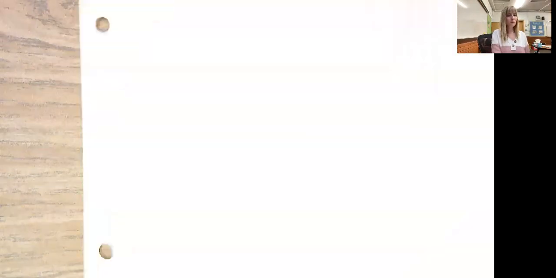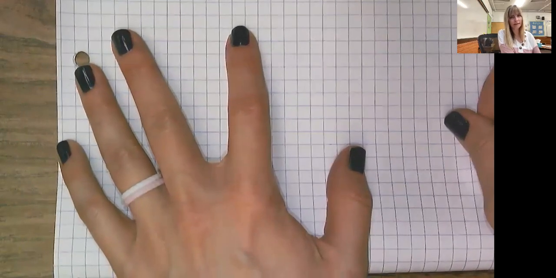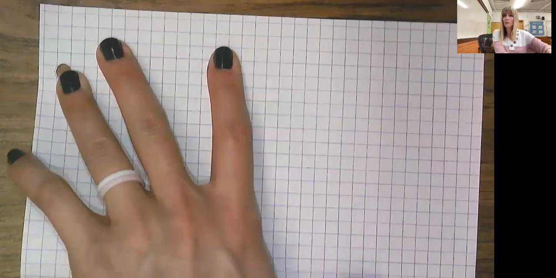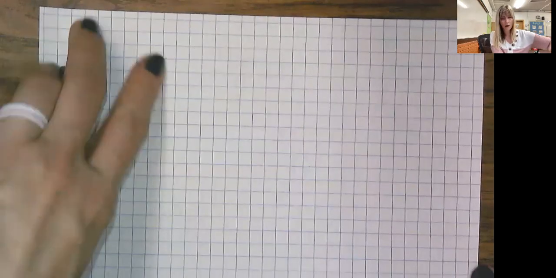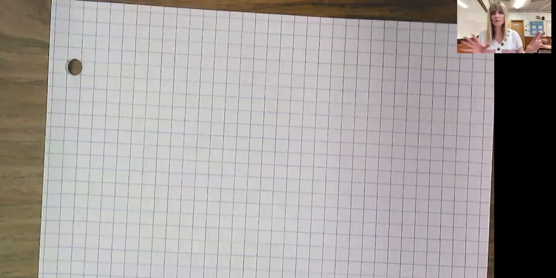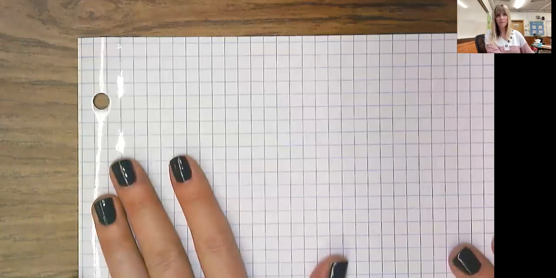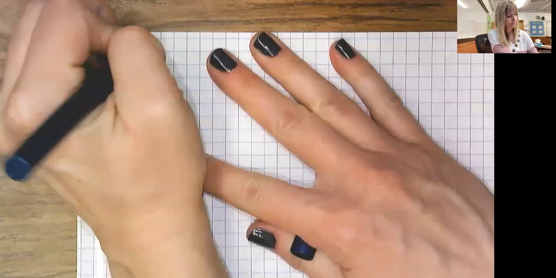Hello, eighth graders. Today you need a blank piece of graph paper. You need to take that graph paper and fold it in half horizontally this way. What we are practicing today is writing all the different forms for a linear situation. If I give you one, can you come up with the rest of them?